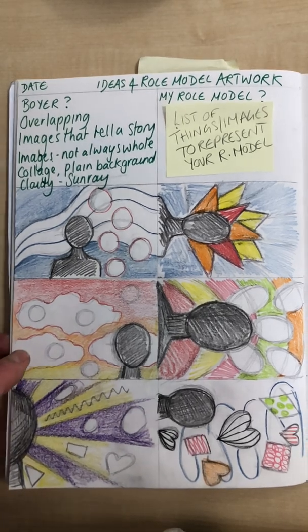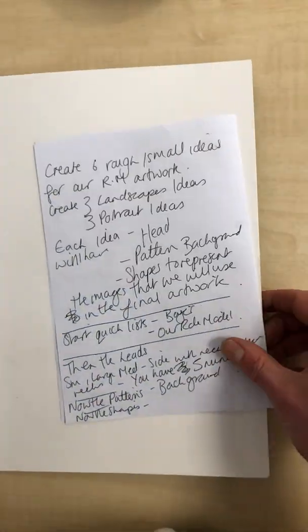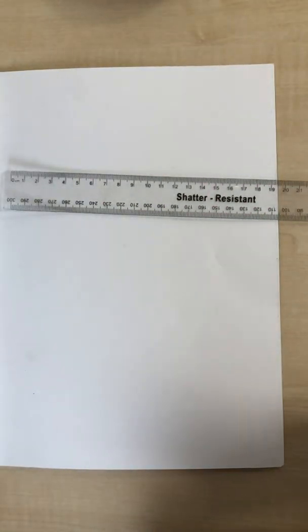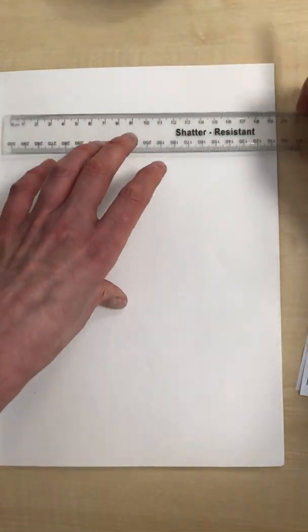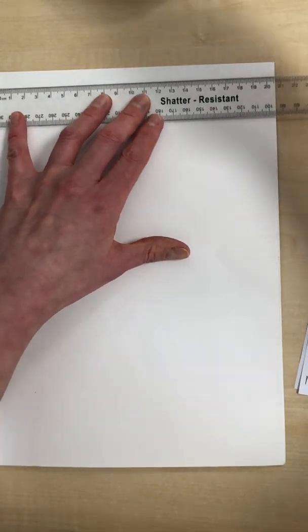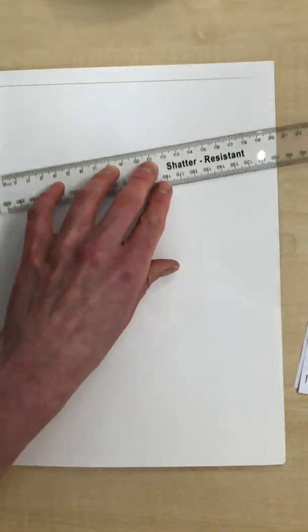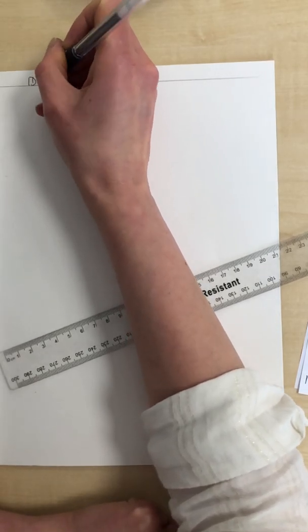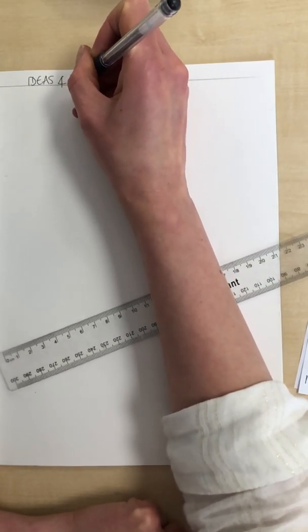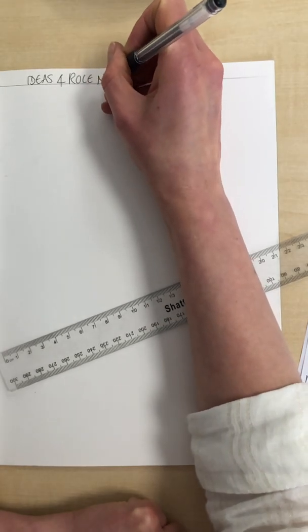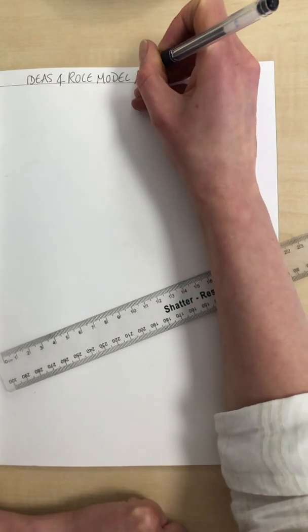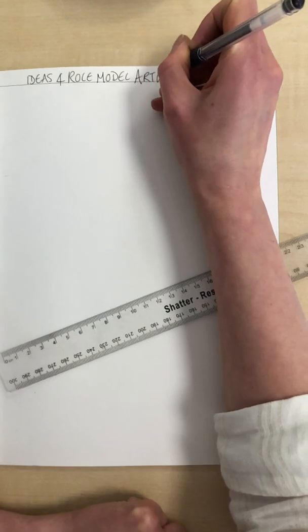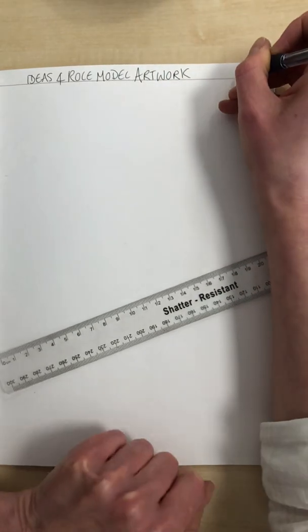Okay, so we're going to start with setting the page up and putting your title on. So you're going to need a pencil and also a pen. So your title is Ideas for Role Model Artwork. Make sure you've got the date on as well.